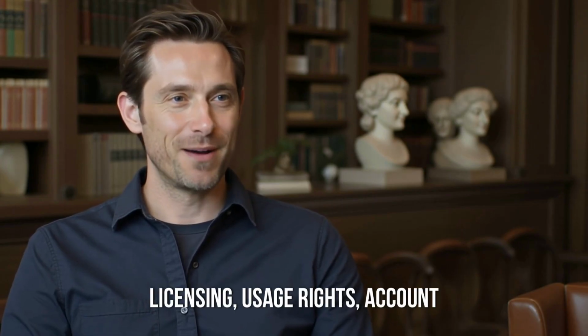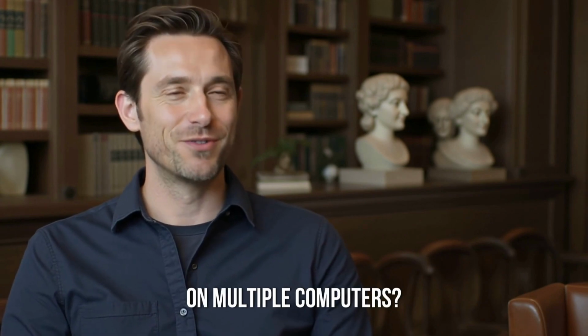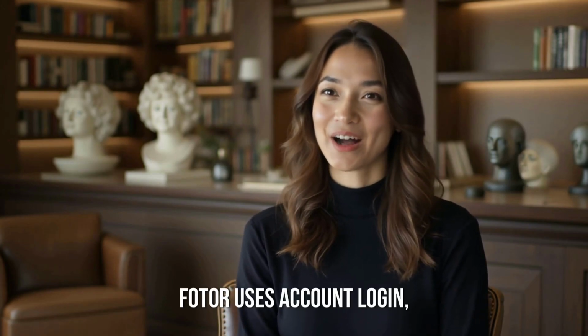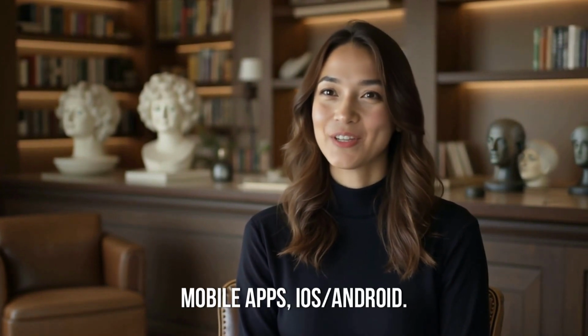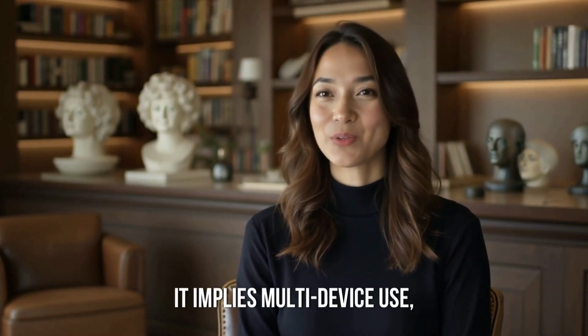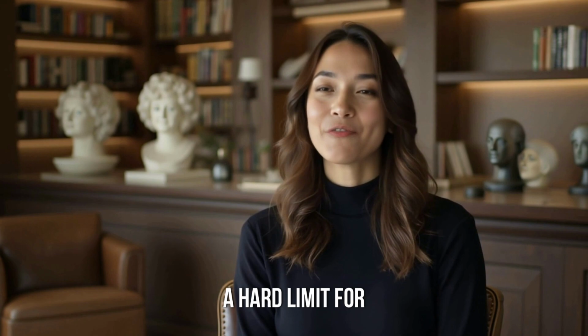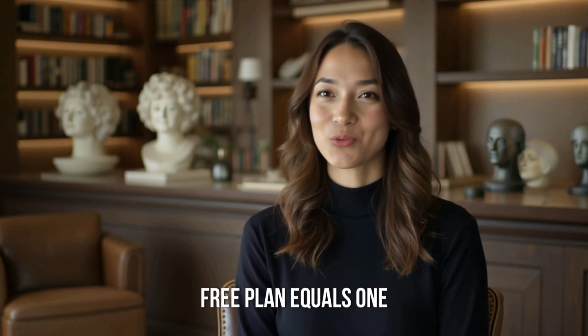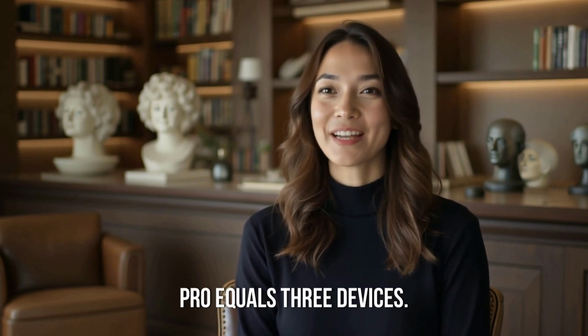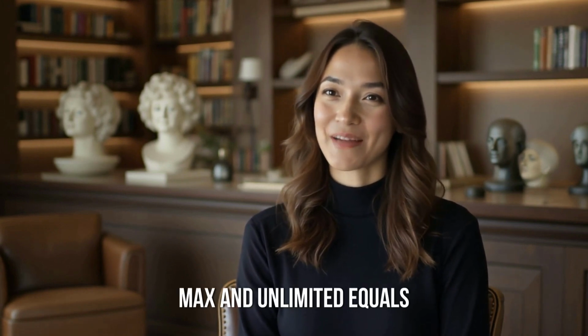Licensing, usage rights, account management. Can I use these on multiple computers? Good question. Fotor uses account login: web, desktop apps for Windows and Mac, mobile apps for iOS and Android. You log in with one account. It implies multi-device use, but they don't list a hard limit for desktop installs. Yeah, it seems flexible. MediaPlace, very specific. Free plan equals 1 device. Pro equals 3 devices. Max and Unlimited equal 5 devices. That's for their desktop app install.